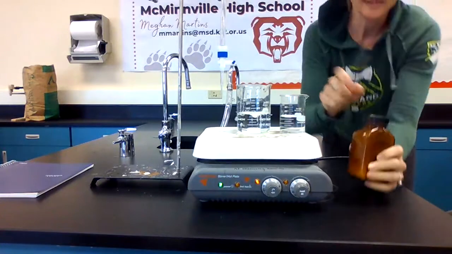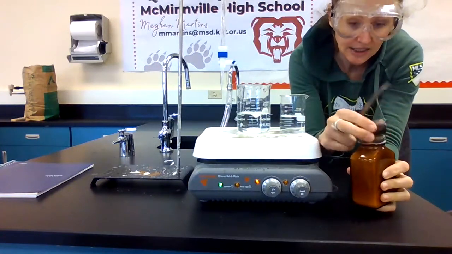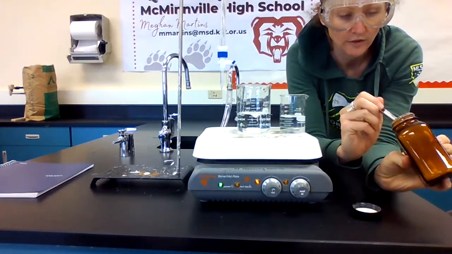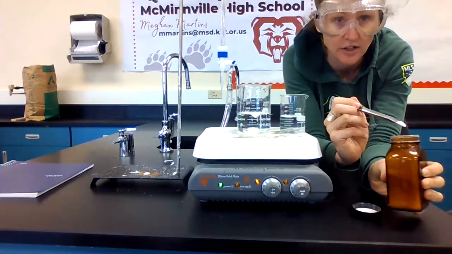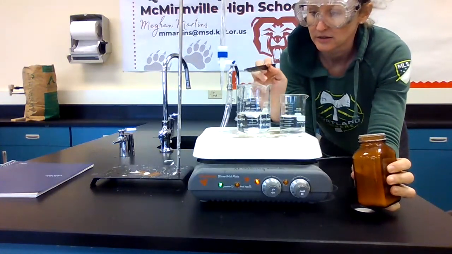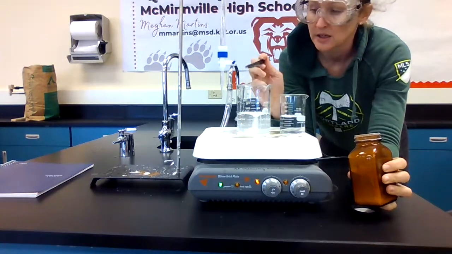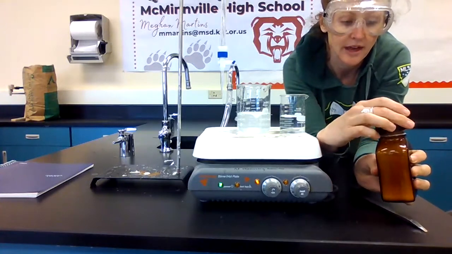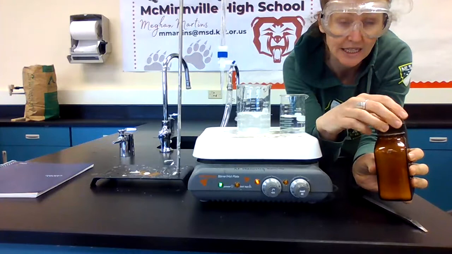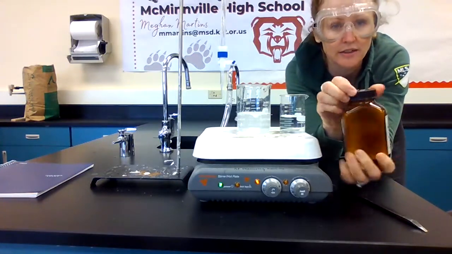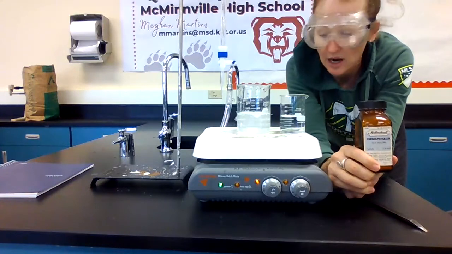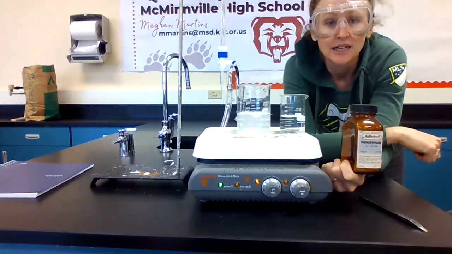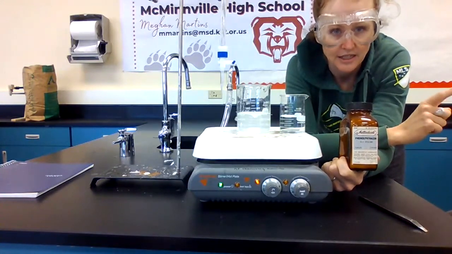So, what makes something an indicator? An indicator is a compound that has two forms. One of the forms has an additional hydrogen ion attached. We call that the acidic form. Another form has the hydrogen detached. We call that a basic form. In order to be an indicator, these two forms need to be different colors. The acidic form of phenolphthalein, you can see right now, is clear. The basic form is going to be pink.